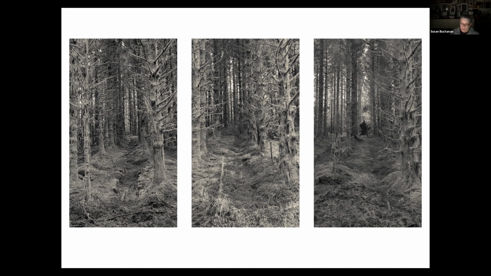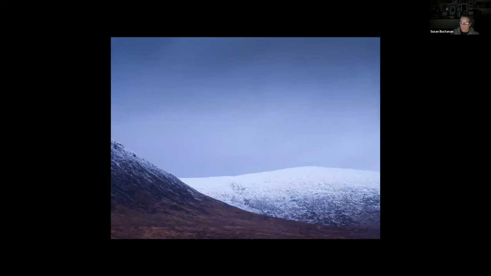But this one, as simple as it is, is a complete image. It is resolved. There is nothing more to be said. It is standalone. It's done.